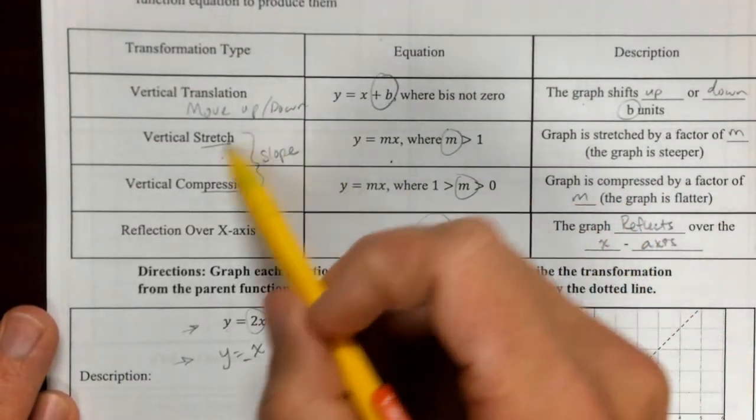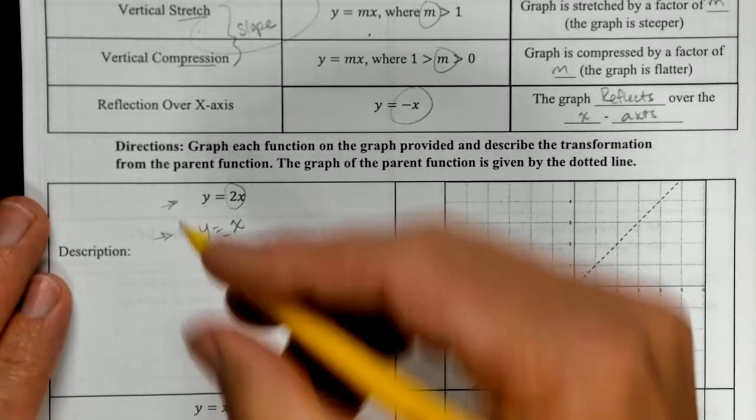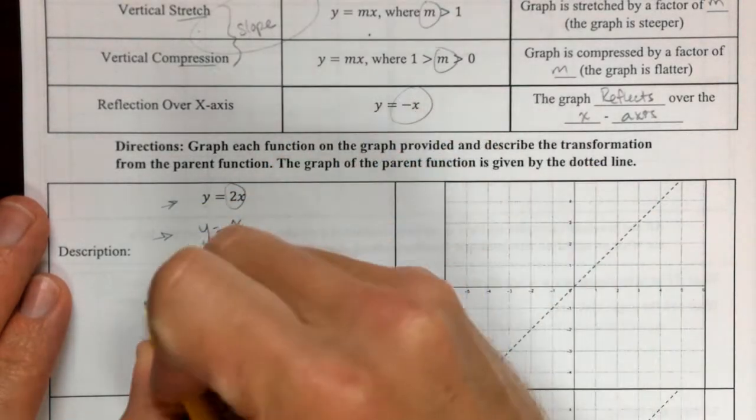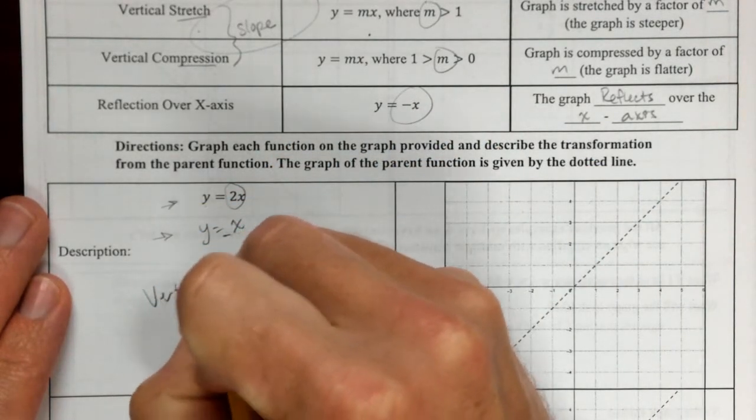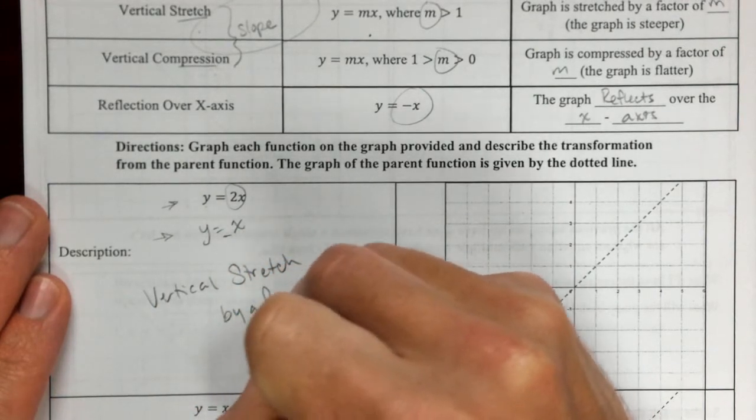Okay, let's go back up here. When I change my slope, it's either a vertical stretch or a compression. So this is going to be a bigger slope. So this would be a vertical stretch by a factor of 2.